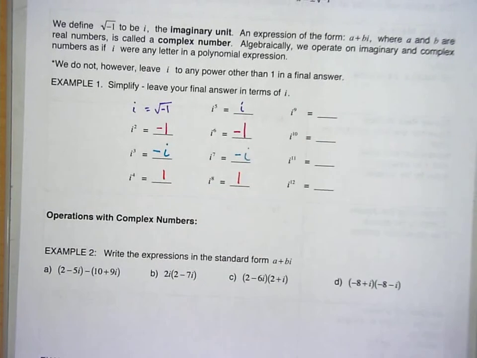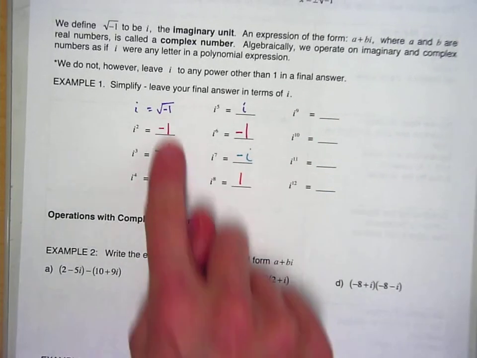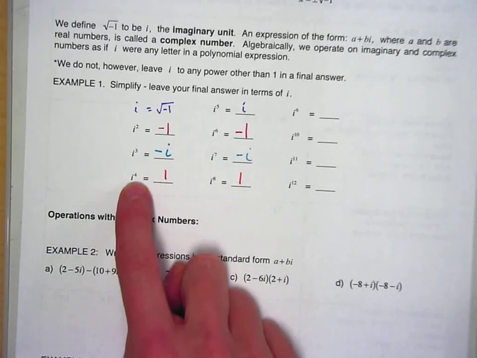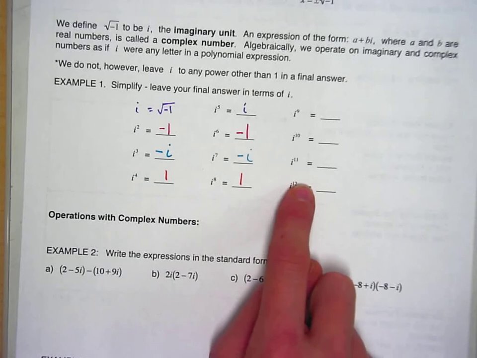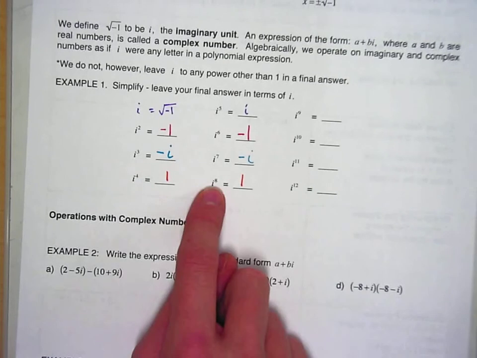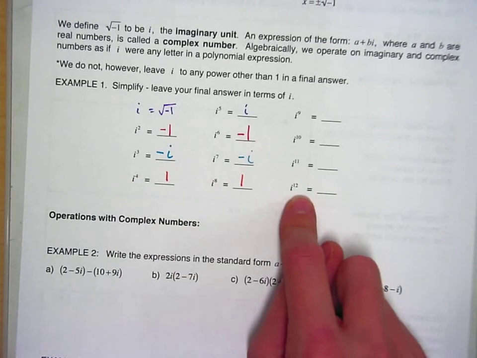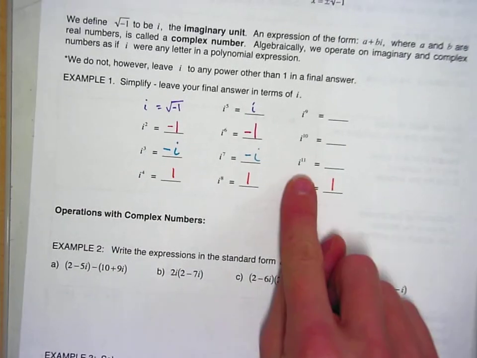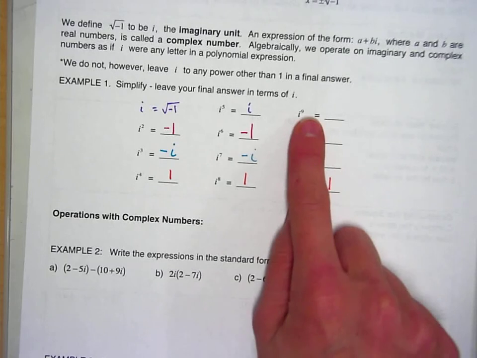So anytime you're trying to evaluate what i is, if the exponent is a perfect multiple of 4, so i to the fourth times i to the fourth, i to the fourth times i to the fourth times i to the fourth, you're always going to get 1. So the question is, well, what about these? What happens with these?